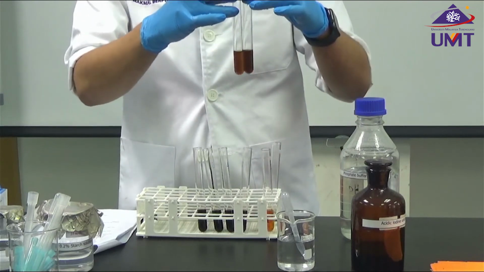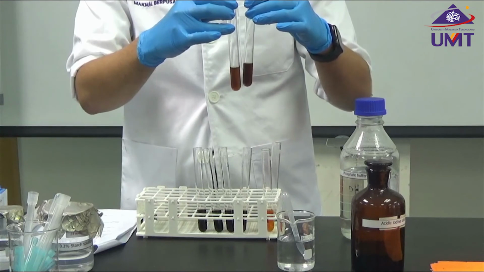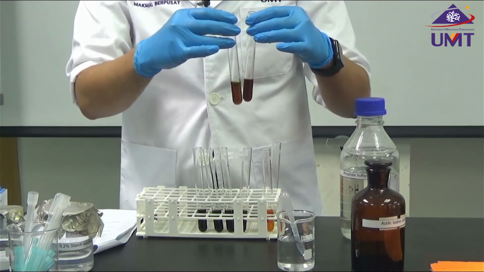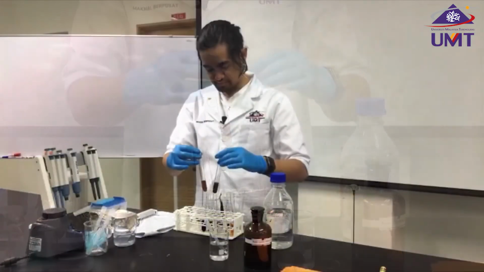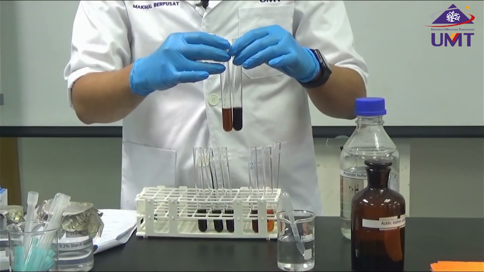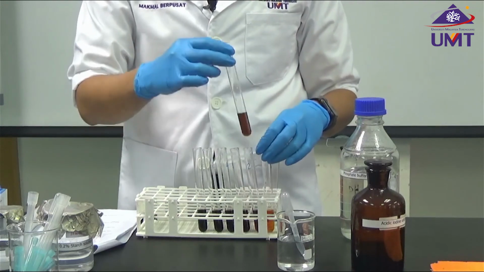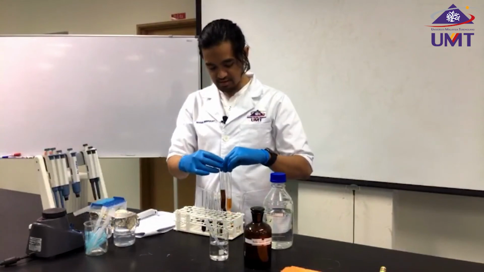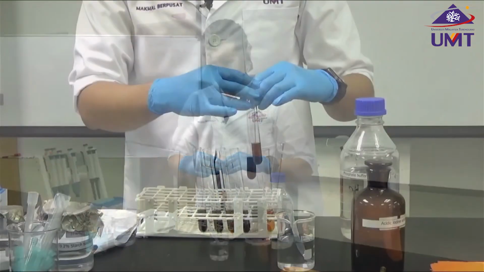This one has 0.2 starch, and you notice this is slightly darker compared to our sample. And of course, when we have an even higher concentration of starch, it becomes a lot darker. It is clear that our sample resides between 0 starch and 0.2 starch.